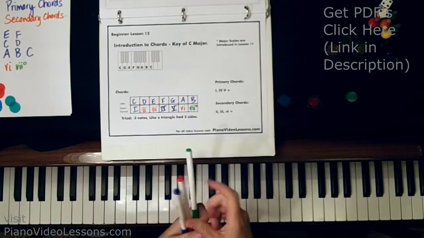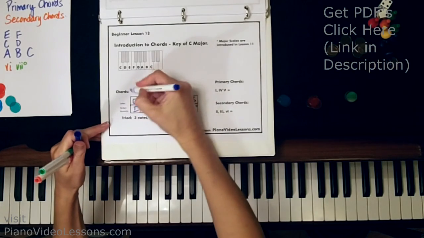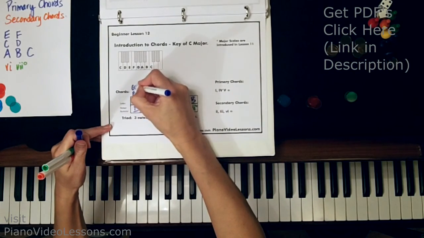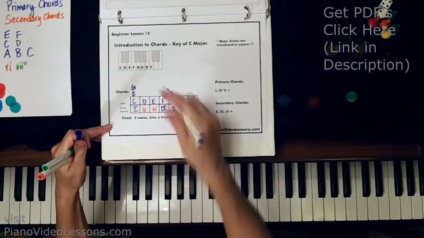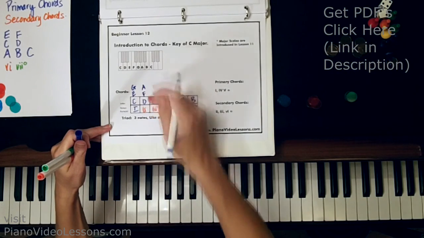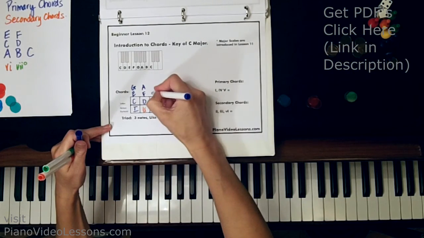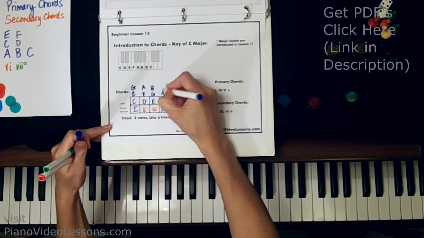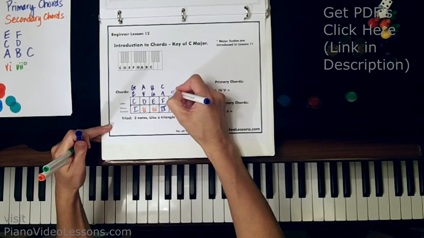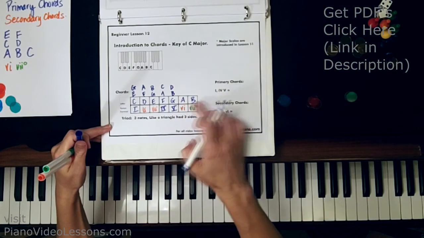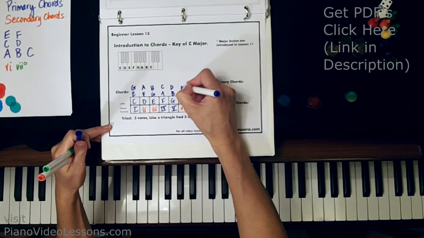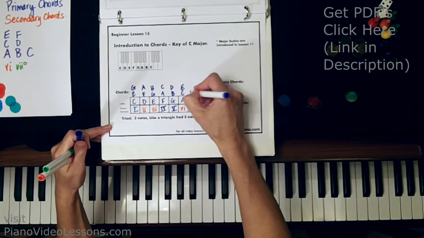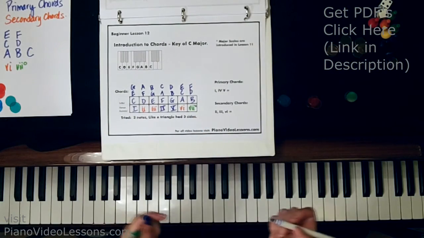And then we can build them. So the C chord was C, E, G. The D chord was D, F, A. The E chord was E, G, B. The F chord was F, A, C. The G chord was G, B, D. The A chord was A, C, E. And the B diminished was B, D, F. So there are all the notes in the chords.